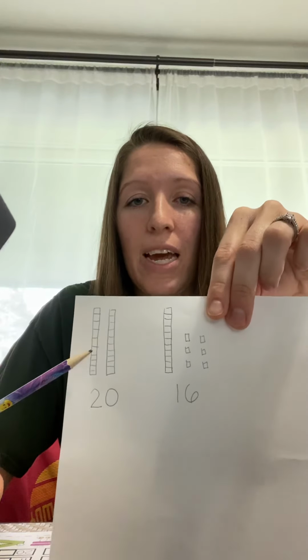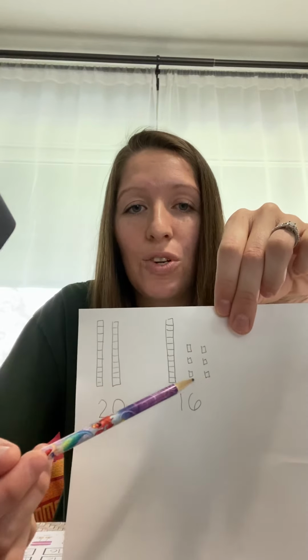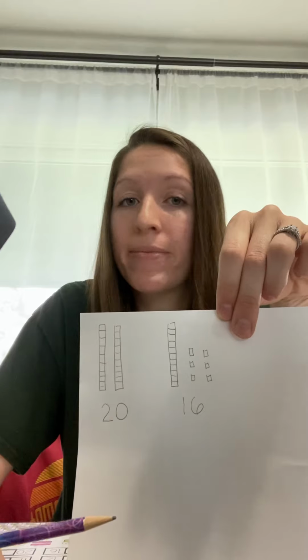Okay, so let's make sure my picture is right. Okay, and I'll write which one it is. Okay, so let's see, 10, 20, there's 20. Okay, and then 10, 11, 12, 13, 14, 15, 16. Okay, so now I can look at my picture. Did I have enough to trade in for another tens frame? No. Okay, so from my picture, I can tell that 20 is more, or 20 is greater than 16.